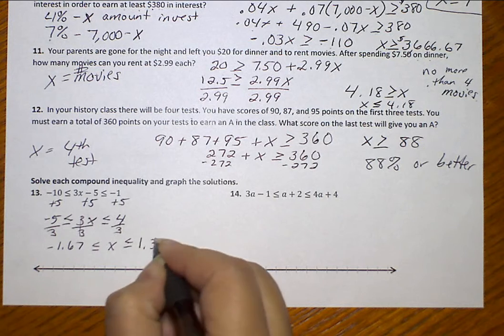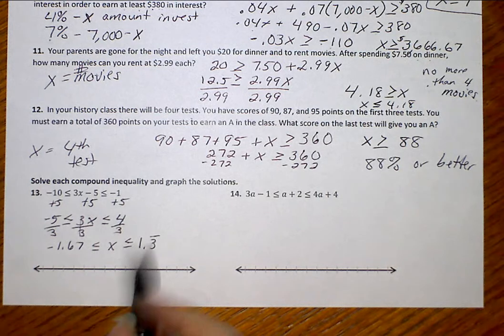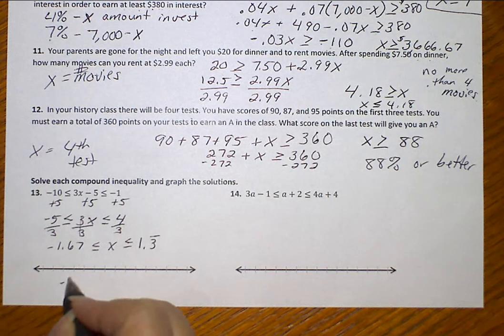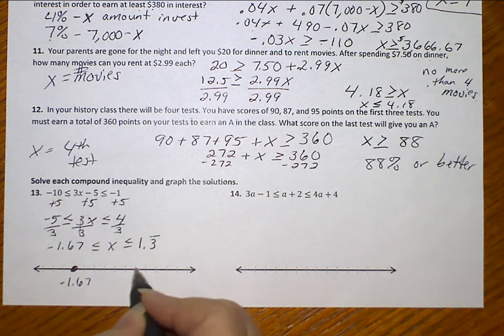So we have our x is between those, so here's negative 1.67 and they're closed, and here is 1.3 and it's shaded between them.